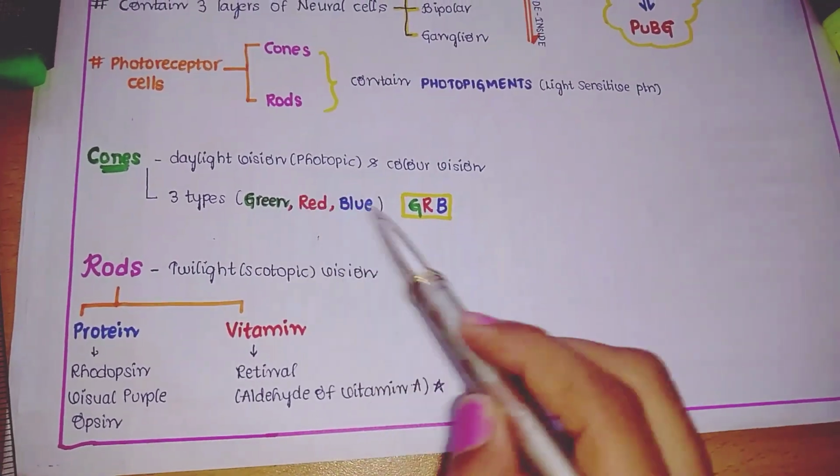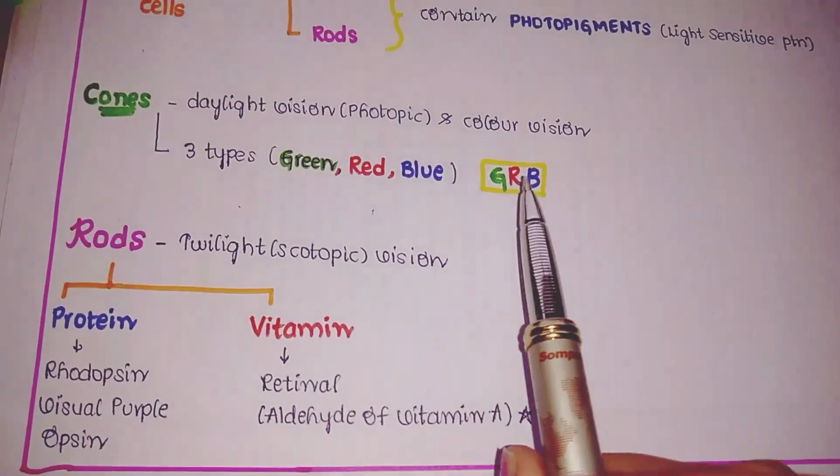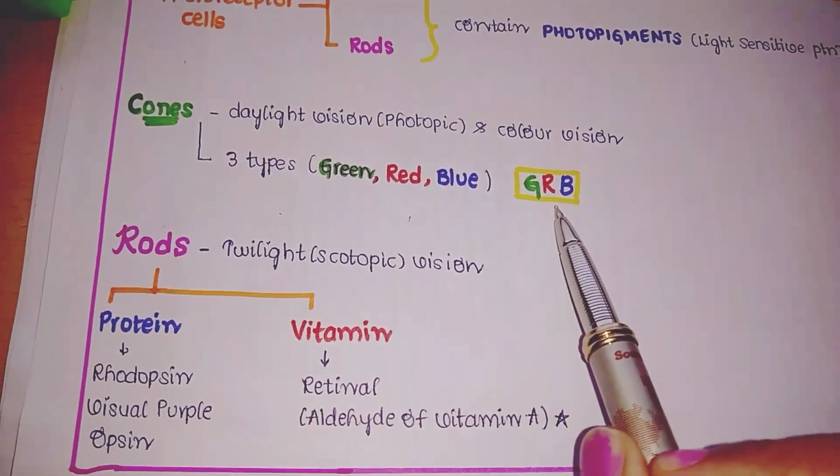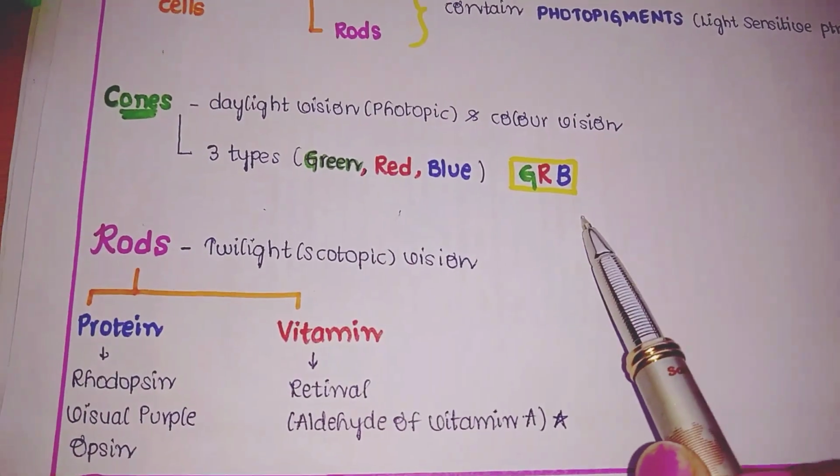The mnemonic to remember these colors is the word GRB. GRB publications publish books for NEET aspirants. Just remember the word GRB. This is again a mnemonic here.